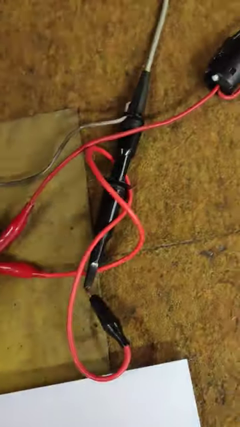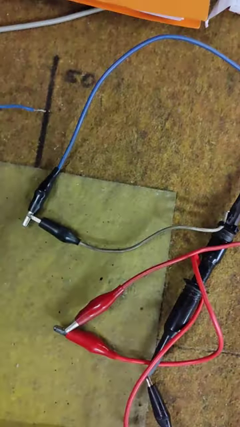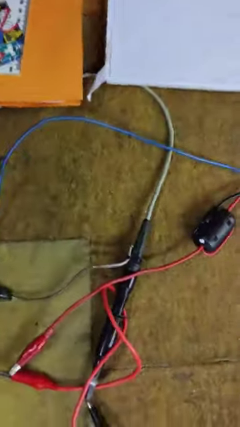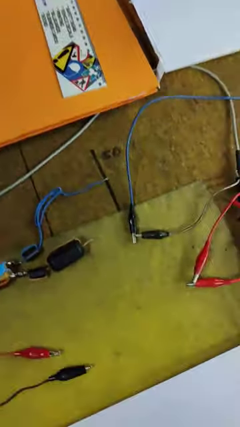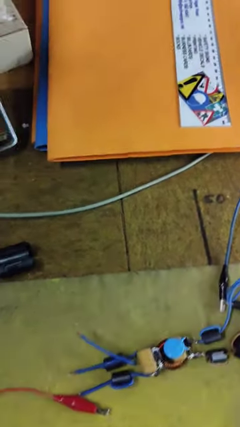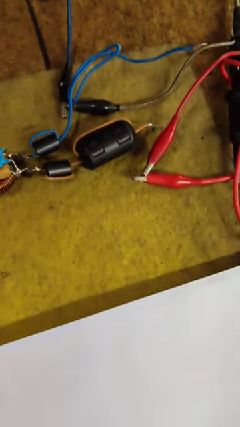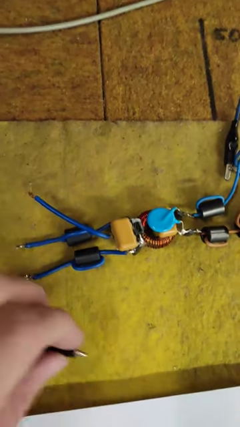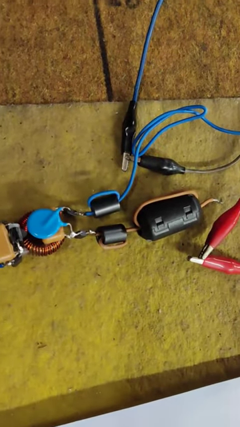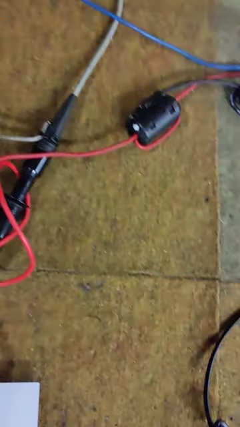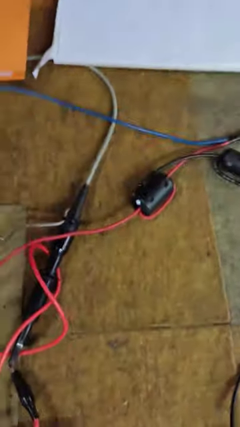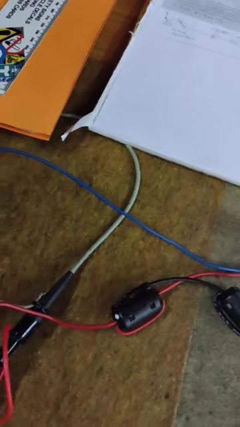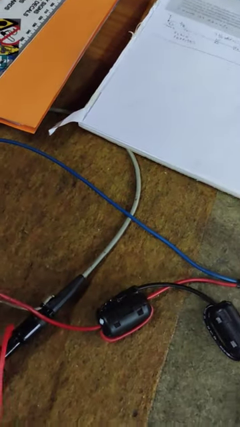Now what I'm going to do is disconnect, and try and connect a filter. Let me do it this way. I put positive to positive, negative to negative, that's the input of the filter.